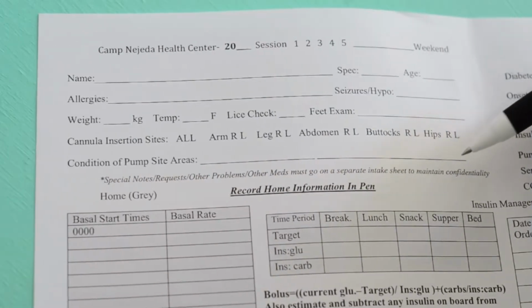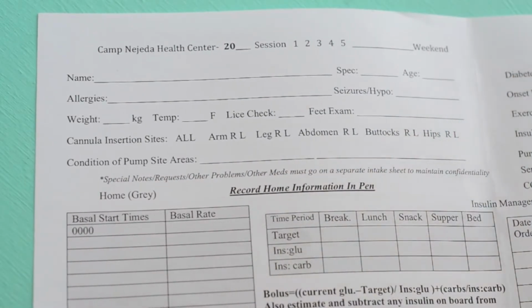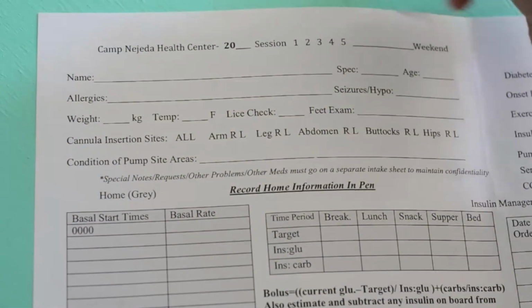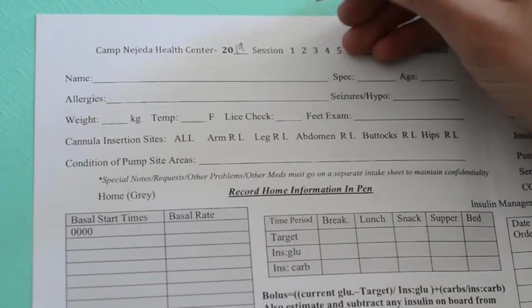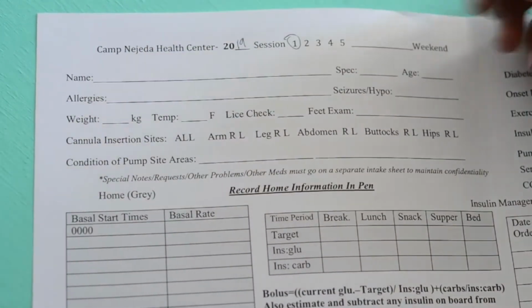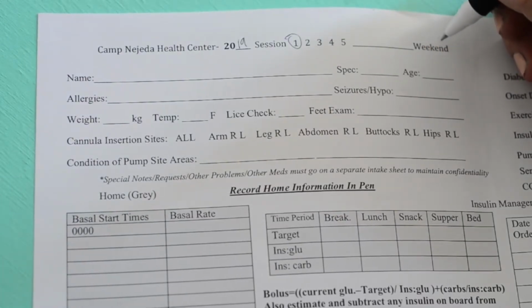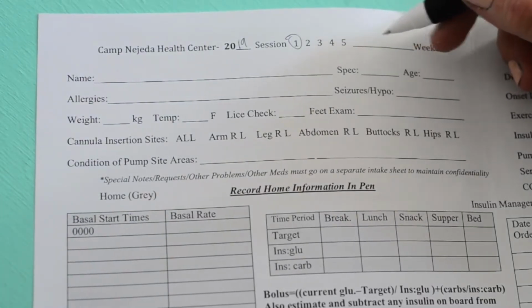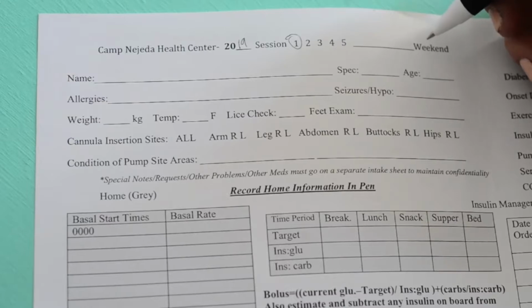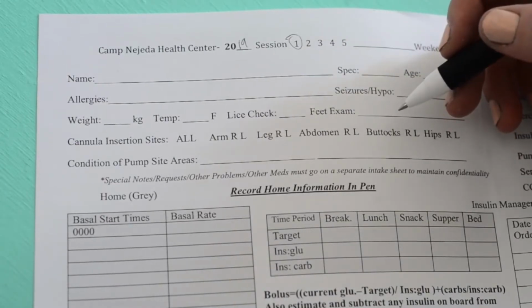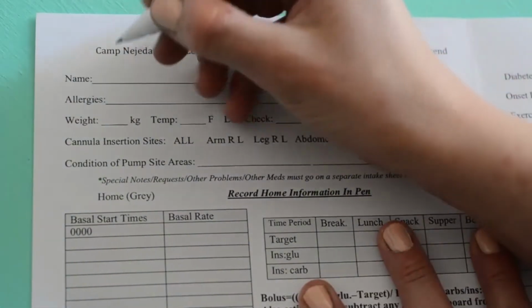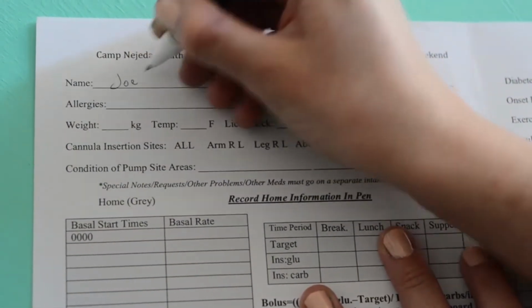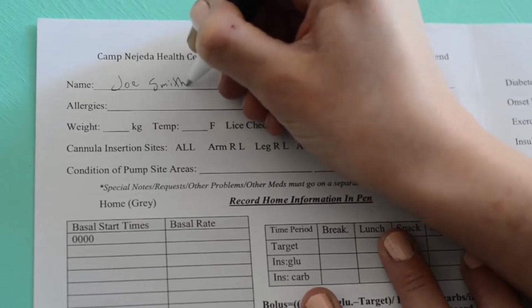This is the top sheet, which is where all the information about the kid is going to be placed. So first we'll start with what session they're at. So we'll say the year 2019. We'll say session 1. Or you can also write in here if it's a special weekend, like a BFF weekend, if it's fall or spring, we would put that in here. Then we will move into the general information about the patient, or the camper, sorry. So let's do Joe Smith, of course the name, right?